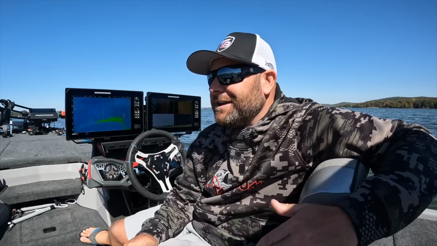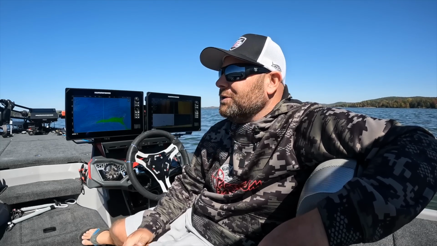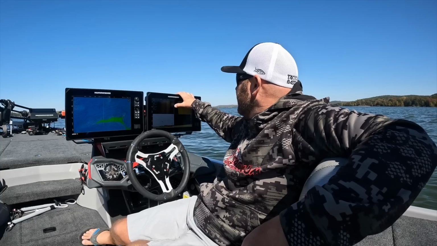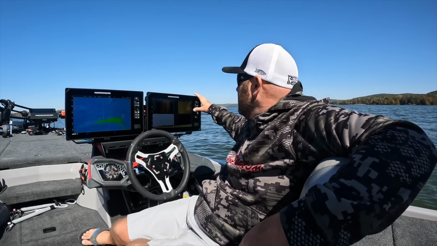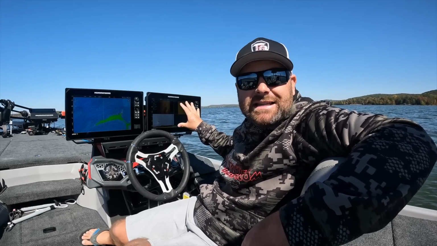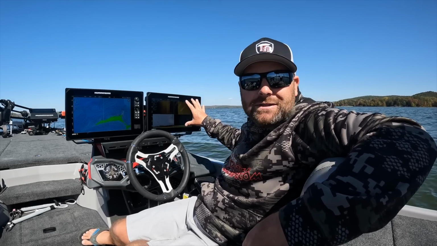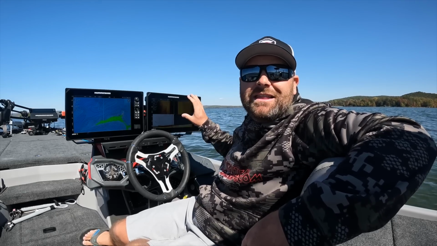So guys, electronics, don't be afraid of them. They are just more tools in your arsenal to help you figure out the fish. But hopefully this video cleared up, you know, what is this black space on the side imaging? What is this black space down here on the 2D sonar, the down imaging, and where in the world is the boat relative to these readouts.